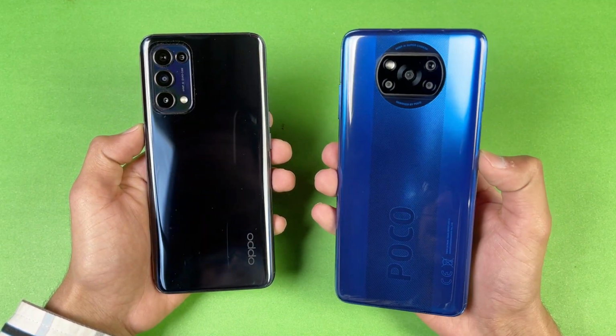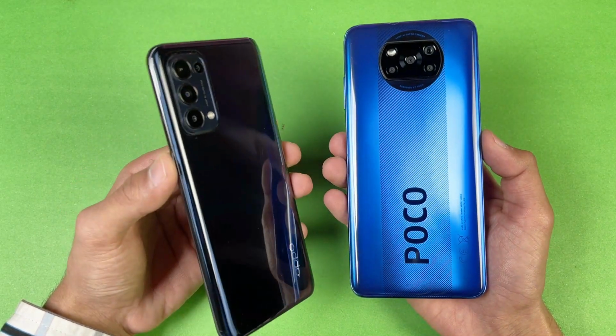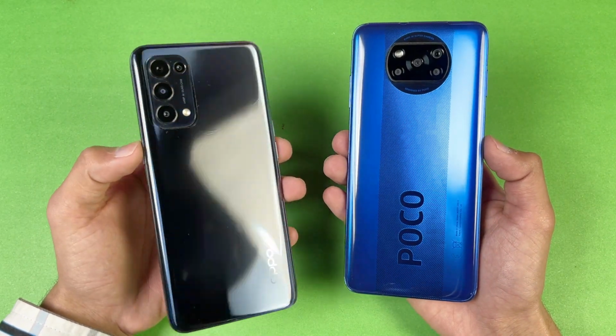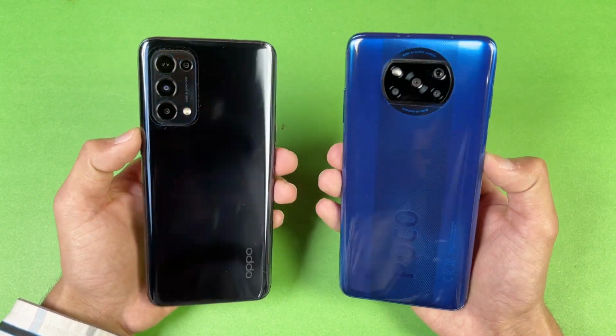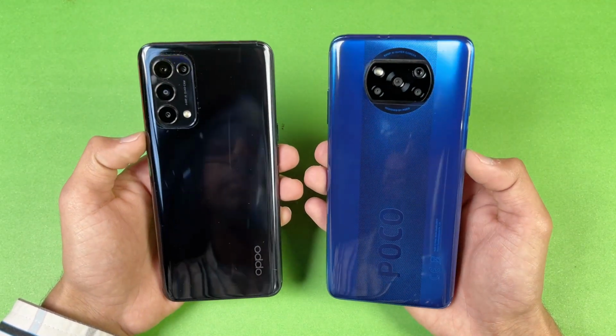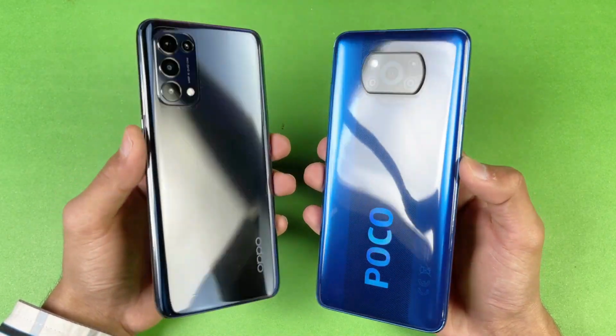And guys, the Poco X3 gave you a Snapdragon 732G chipset with 8GB of RAM, while the new Oppo Reno 5 gave you a Snapdragon 720G chipset with 8GB of RAM as well. On the back, we get quad cameras on both these two devices. We have a 64 megapixel main camera on both.